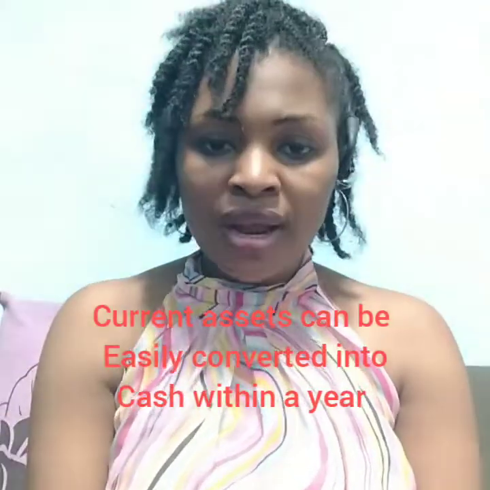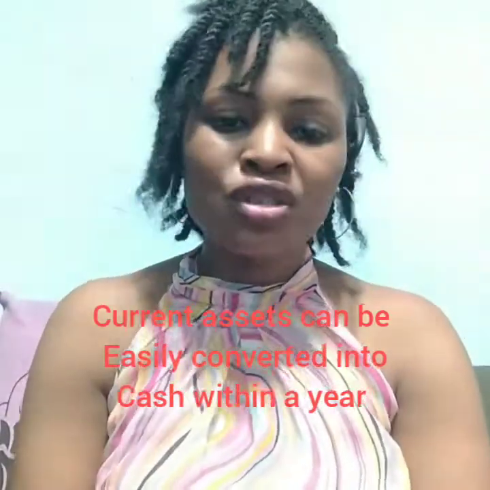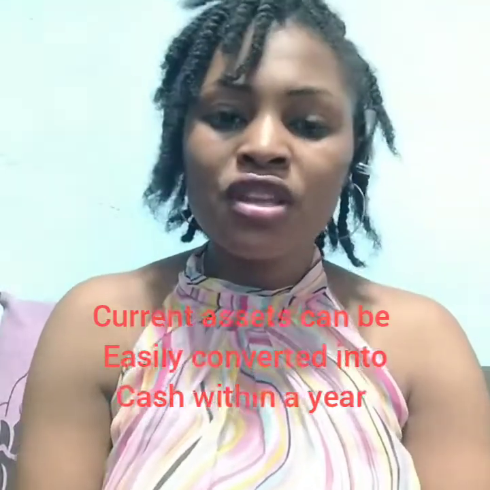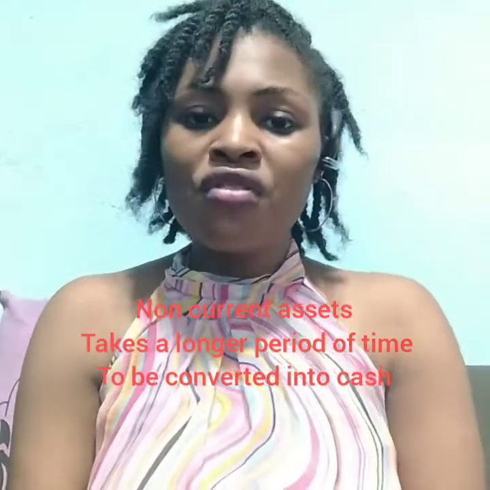I believe if they ask you the difference between current asset and non-current asset, you should be able to state that current assets are simply assets that can be easily and readily converted into cash within a year, while the opposite is non-current asset. Non-current assets cannot be easily or readily converted into cash. It takes a longer period of time for such assets to be converted into cash.